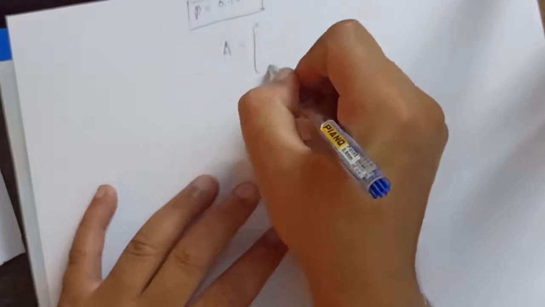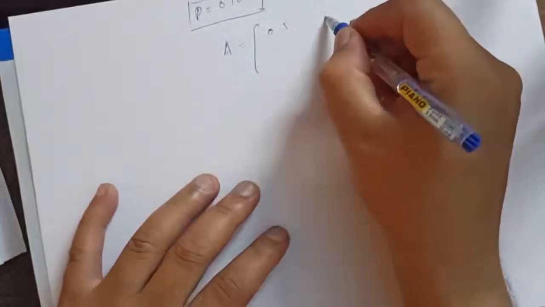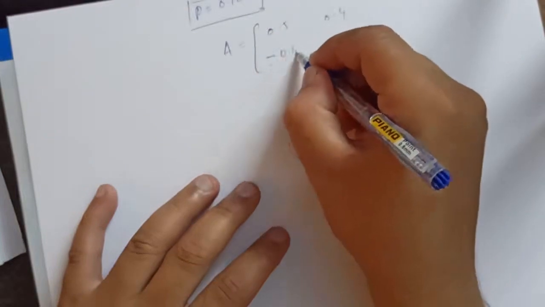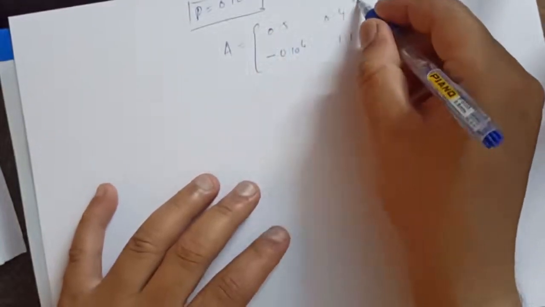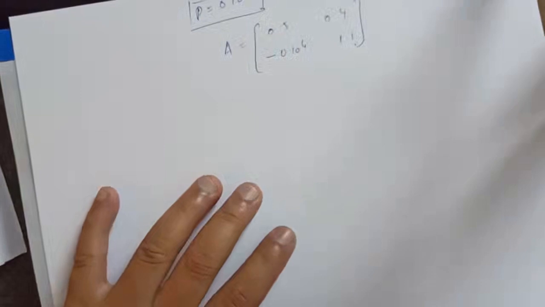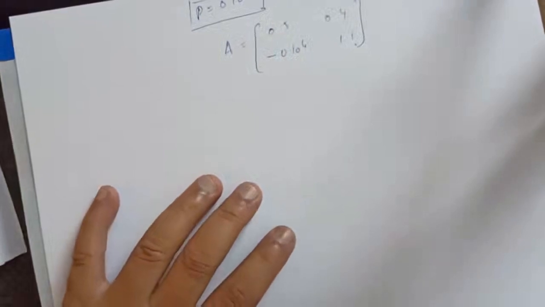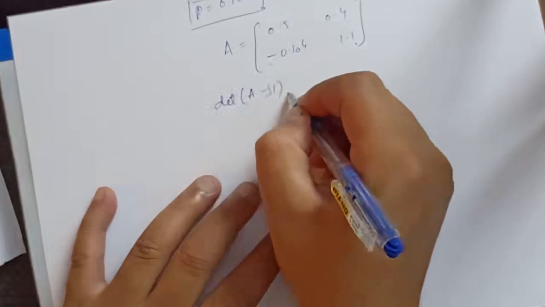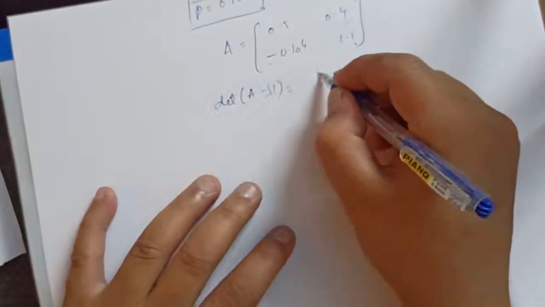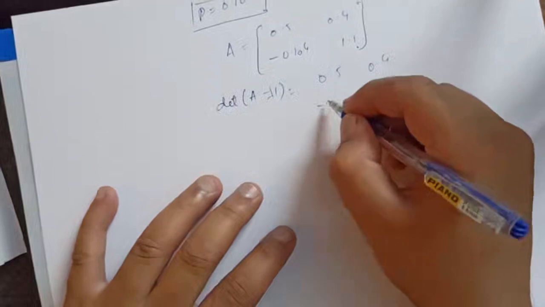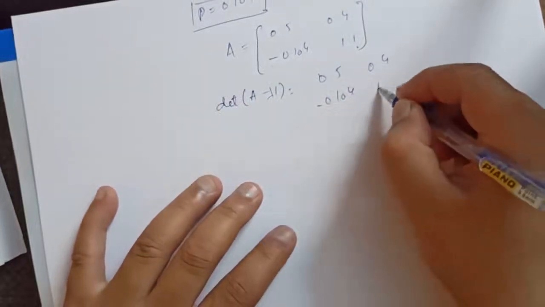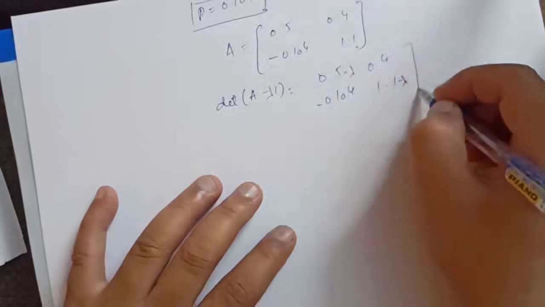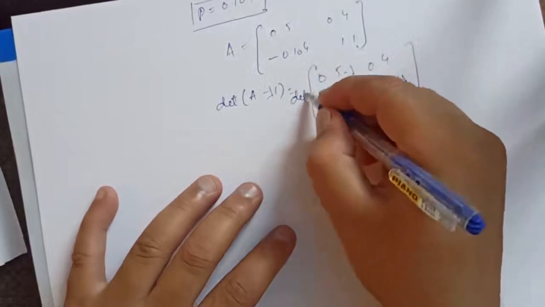I can write this as [0.5, 0.4; -0.104, 1.1]. Now in this case the eigenvalues come from the determinant of A minus lambda I, which is [0.5, 0.4; -0.104, 1.1 minus lambda], and you take the determinant of this whole matrix.